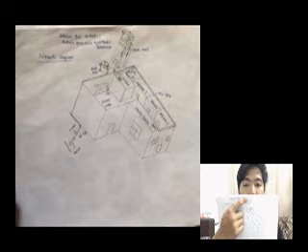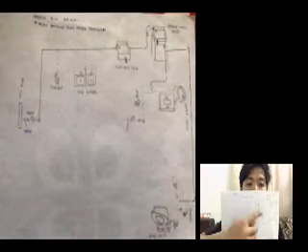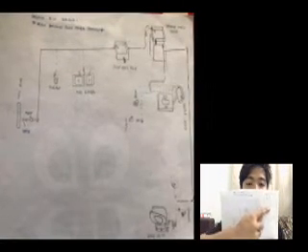And then from the second main tank, it goes to the first toilet and then the second toilet at the master bedroom. At the toilet, it goes to the toilet pump and then the pipe, and after that goes to the shower.